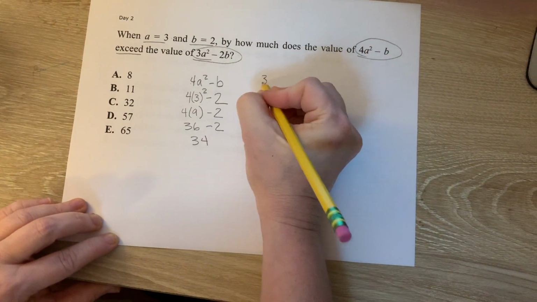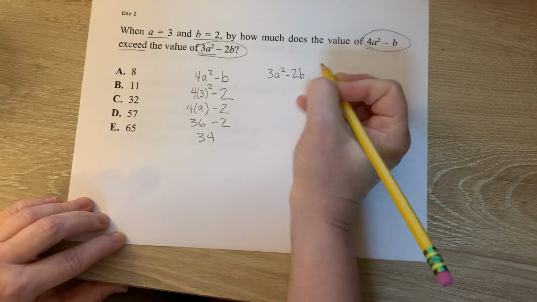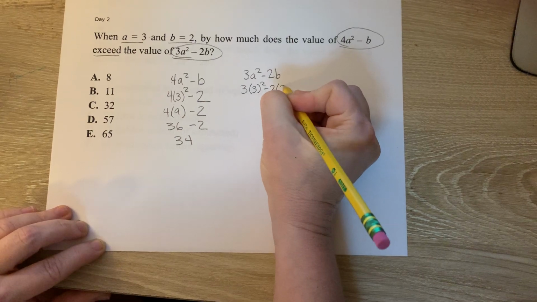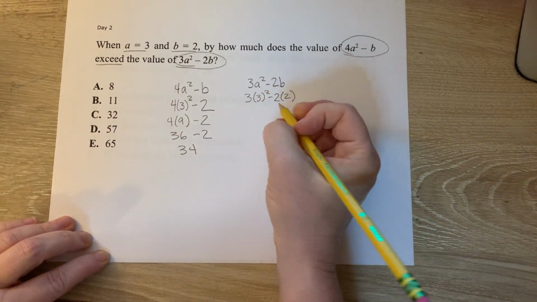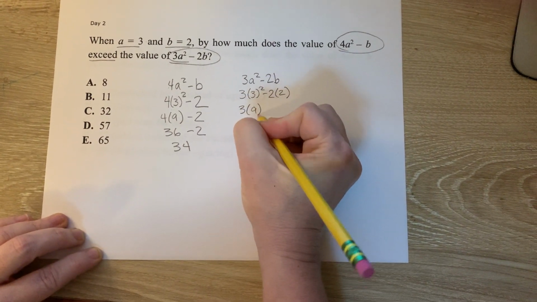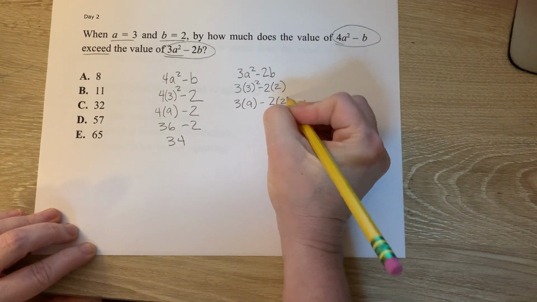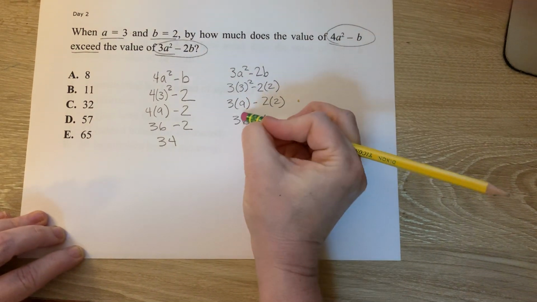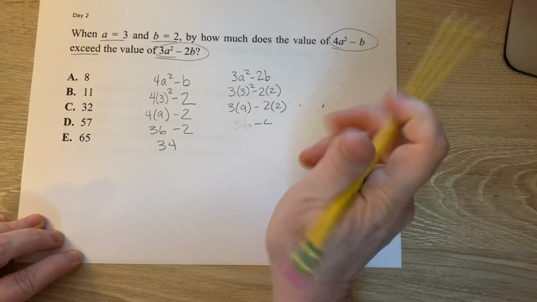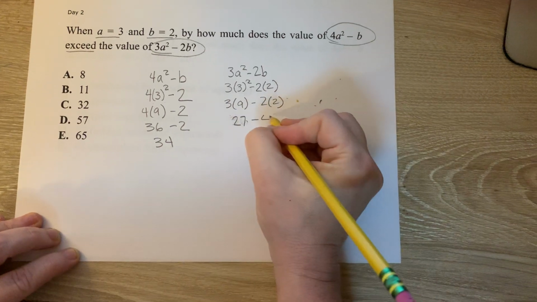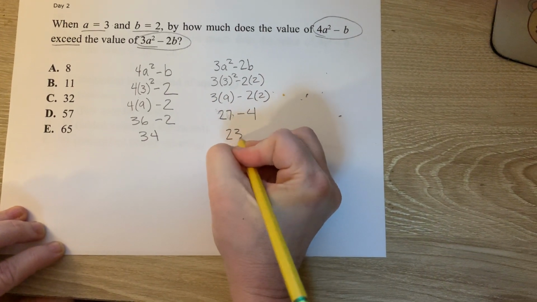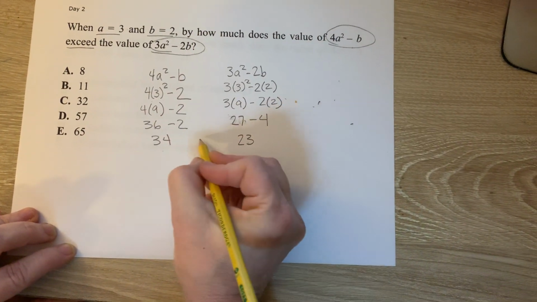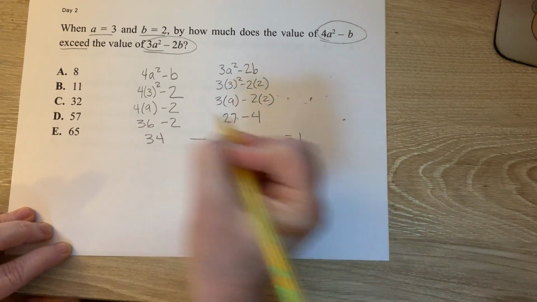Now let's look at the second expression. We're going to do the same thing, substitute 3 for A, 2 for B. We're going to evaluate our exponent first. Now let's do all of our multiplication. Oh, look, I made a mistake. Little subtraction. And now we have a value for this expression, a value for this expression. The difference between the two is 11.